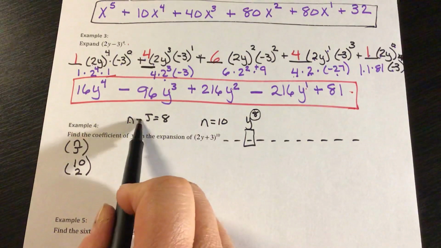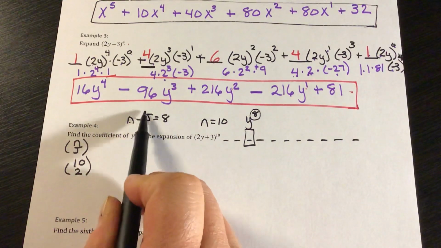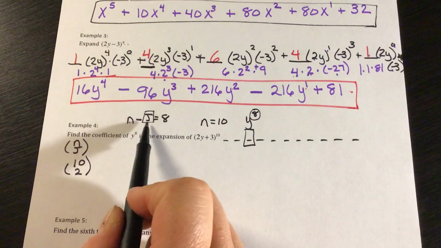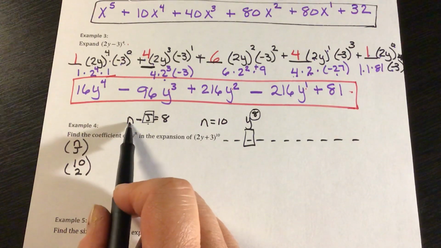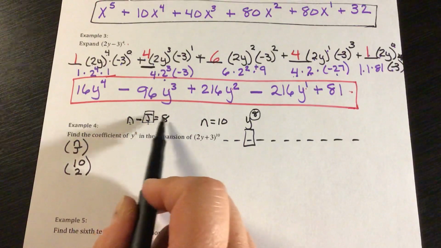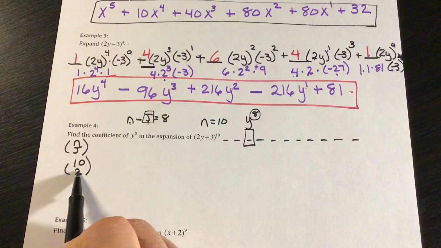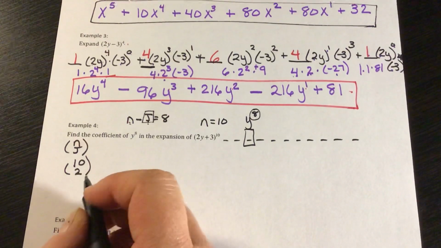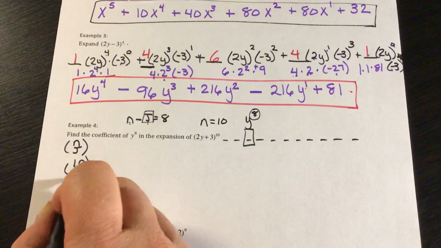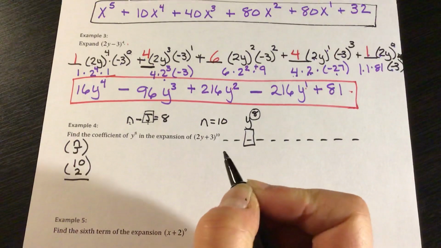So n minus j tells us what j is. 10 minus 2 is 8. That's how I got the 2 here. Okay, so I have 10 choose 2. That's going to be my coefficient.